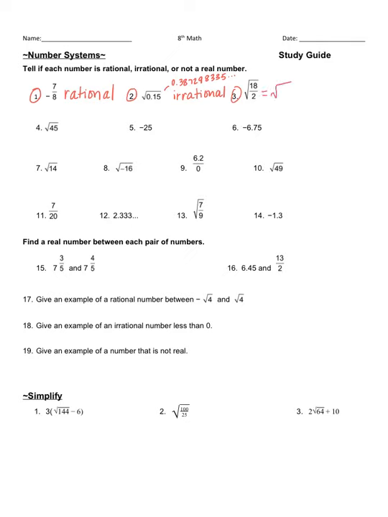So this is actually the square root of 9, and we know that that's 3. And 3 can be written as a fraction, so it would be rational. And you can continue on all the way down to 14 doing the same thing, just going through and marking rational, irrational, or not real.